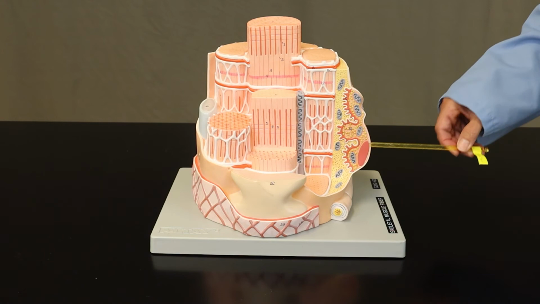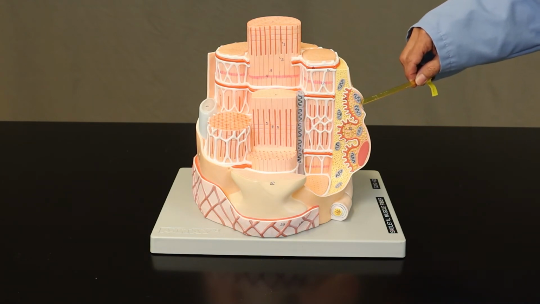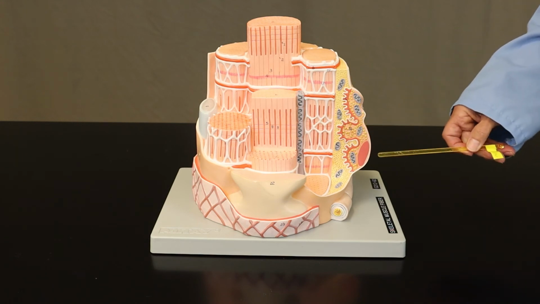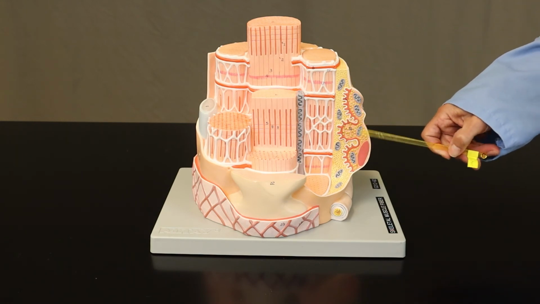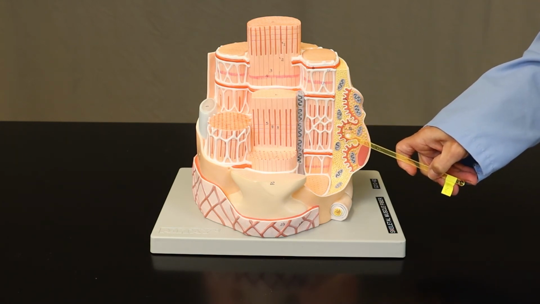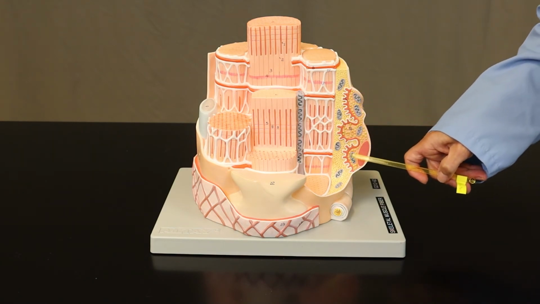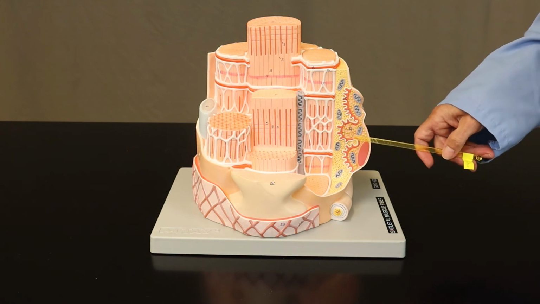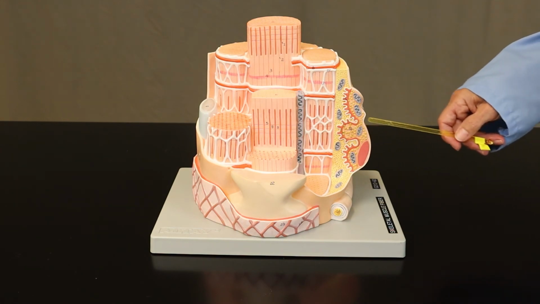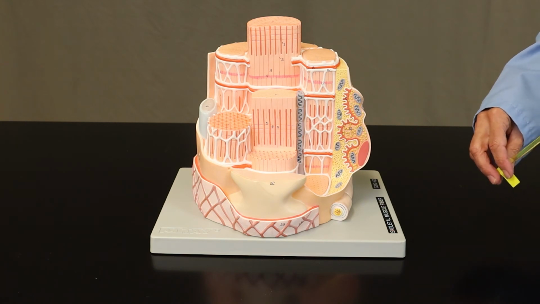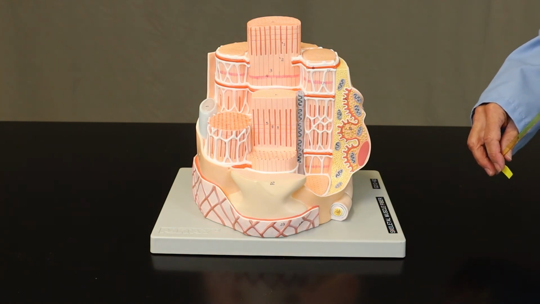At that synapse, the axon will release neurotransmitters into the muscle cell. Those neurotransmitters are in these little yellow vesicles that we can see inside the terminal end of the axon. And those neurotransmitters are signaling molecules that work with the muscle cell to control contraction.